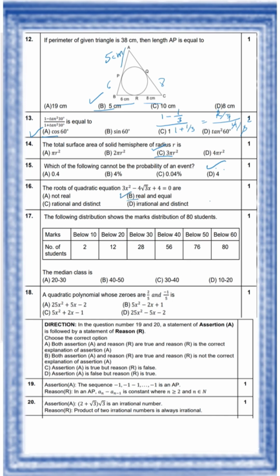The following distribution shows the marks distribution of 80 students. Then the median class is 80 by 2, that is 40. 40 belongs to this class, means 30 to 40. So median class is option C, 30 to 40.